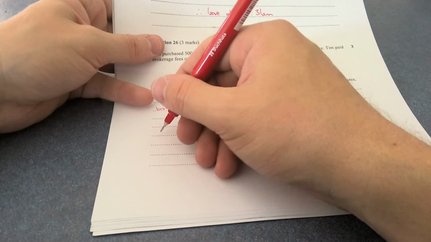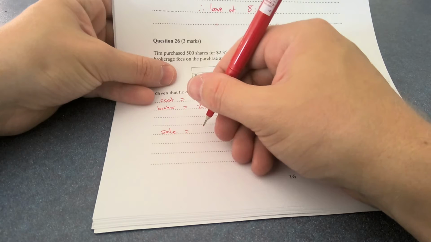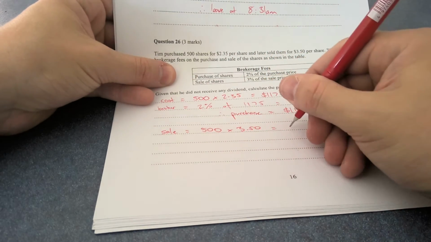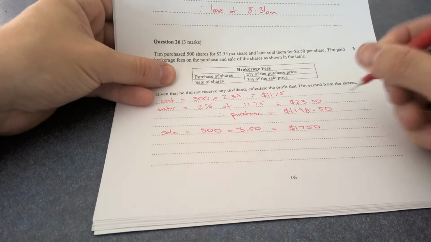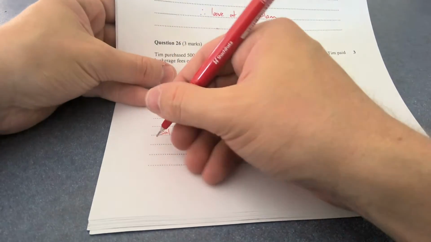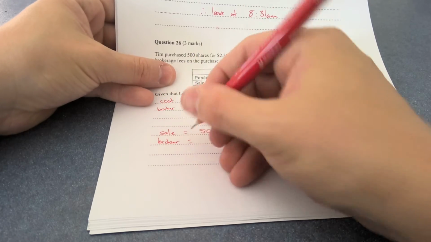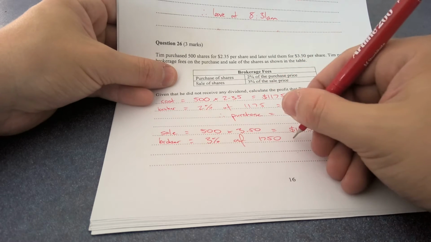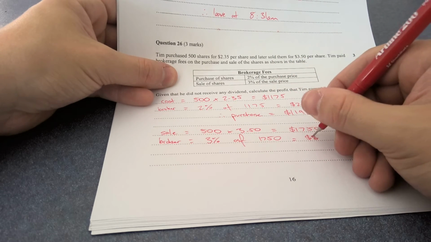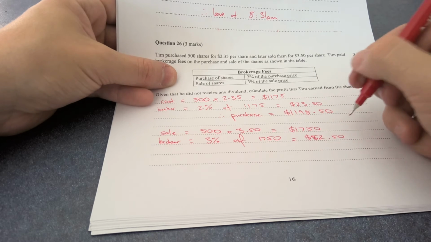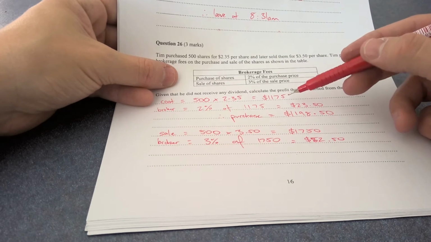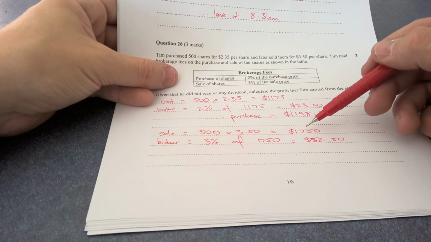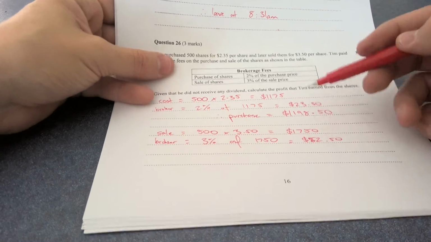Now let's focus on the sale now. So we sold the shares at 500 times $3.50, which equals $1,750. But we also need to factor in the brokerage fees again. So broker fees, so 3% of $1,750 equals $52.50. So that means rather than in this case, we added the two because these were costs, but this time he's getting an income of $1,750, but he still needs to pay this. So we're going to subtract these two this time.